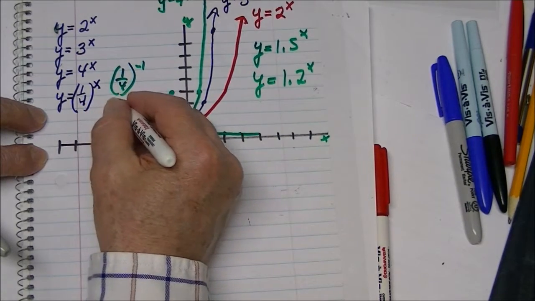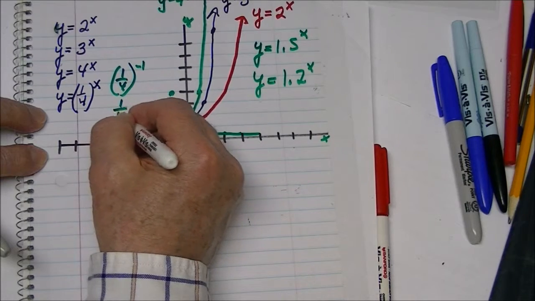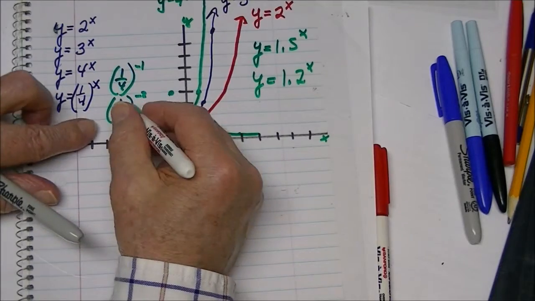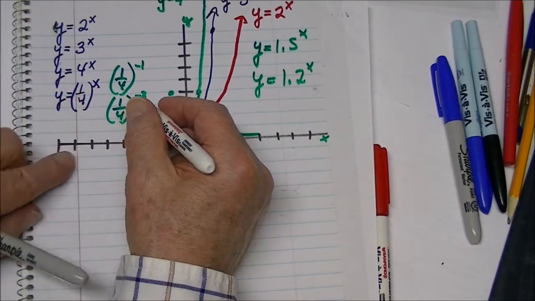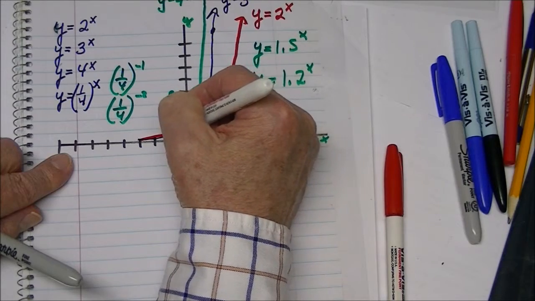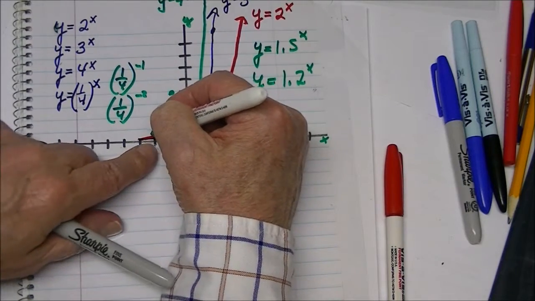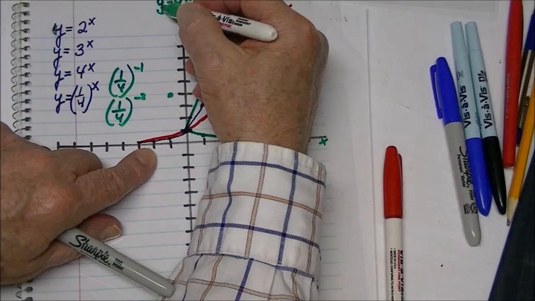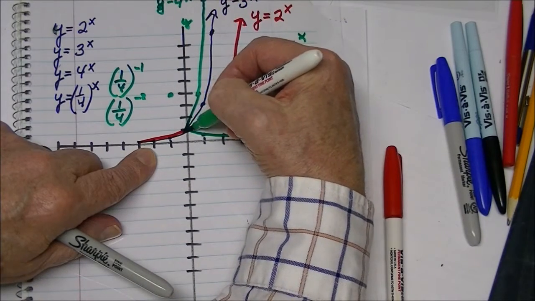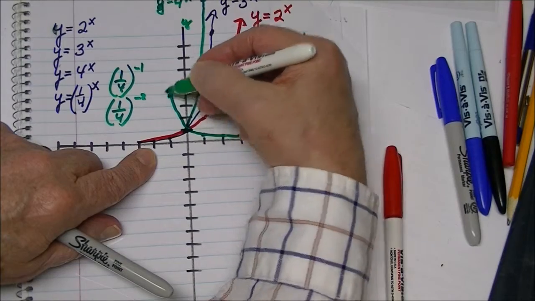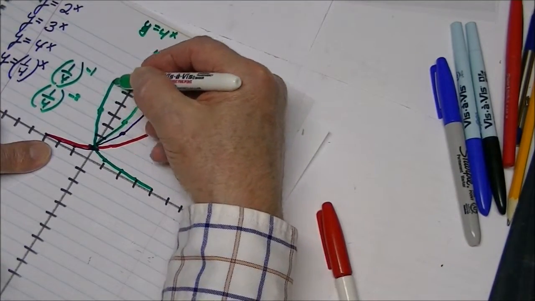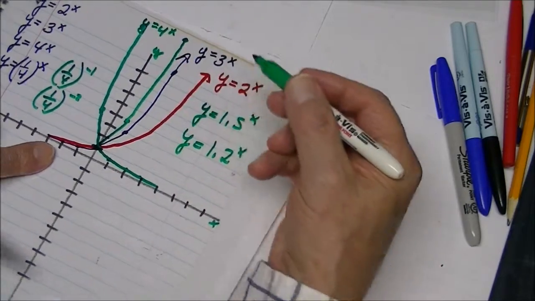And if it's 1/4 to the -2, we just flip it and it becomes 16. So if it's 2, it goes to the 16th power, which is up there somewhere. And our curve here would look like so. Let me get this so I can give a nice sort of straight line here.